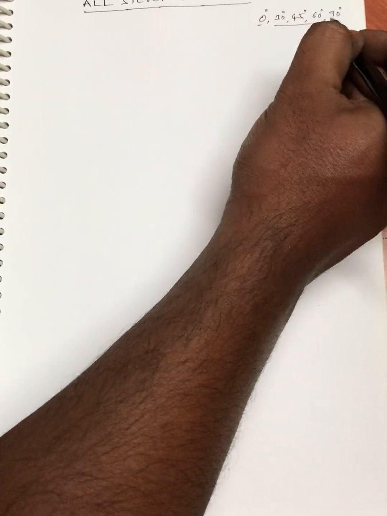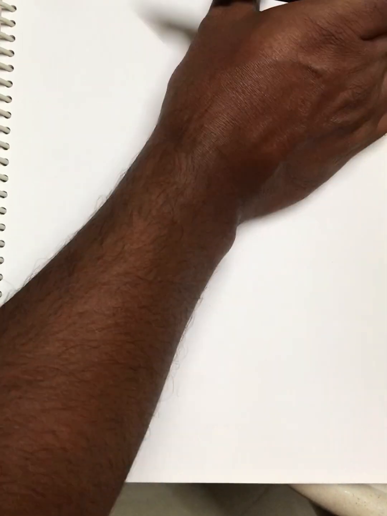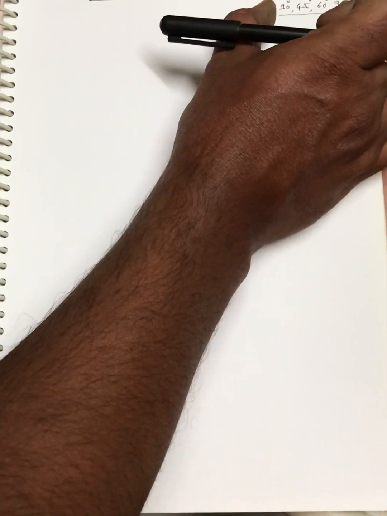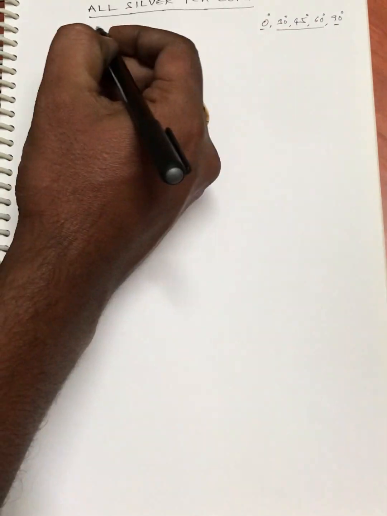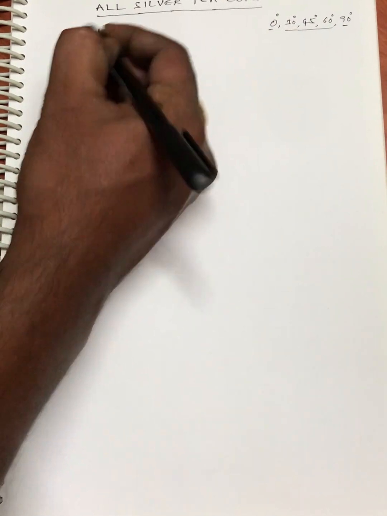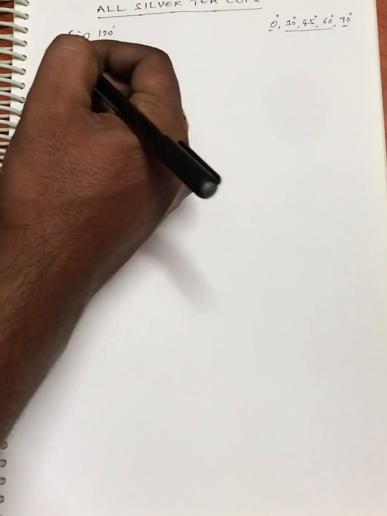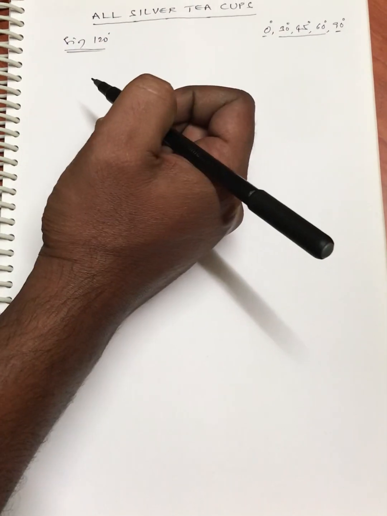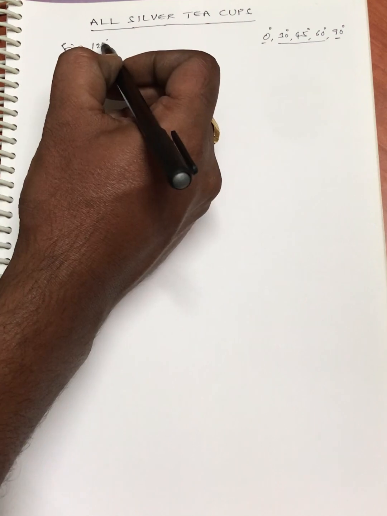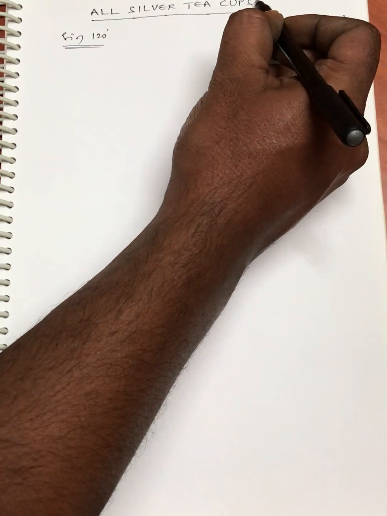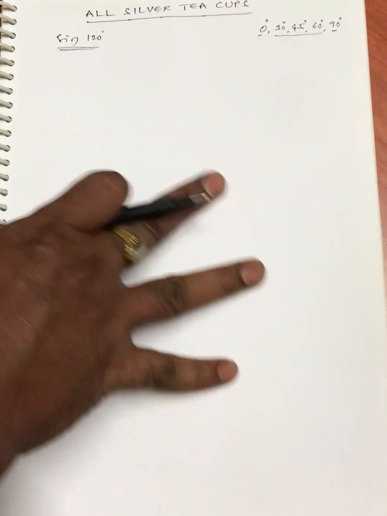Few authors take all these angles as standard angles. If the angle is, for example, 120 degrees, and I am asking sine 120 degrees, then to find the value we use the method called All Silver Teacups.